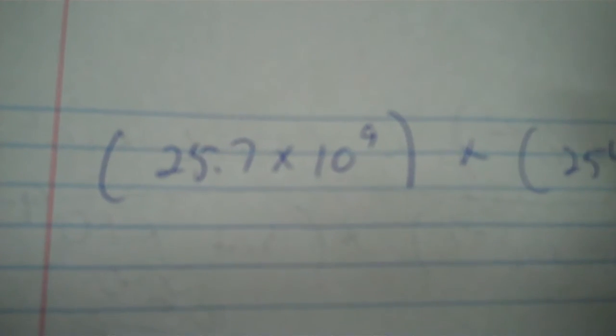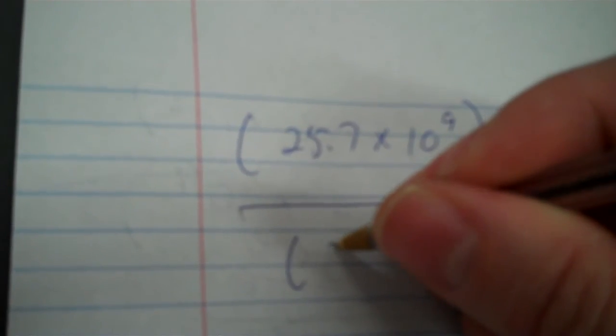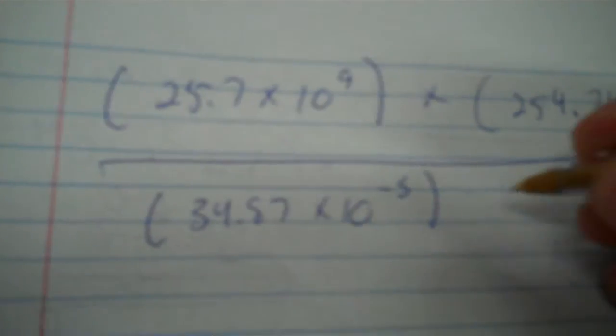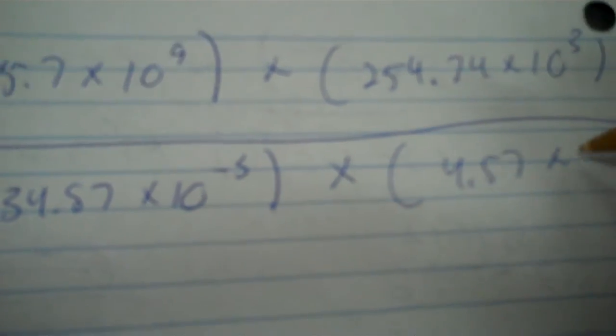On top, we've got 25.7 times 10 to the 9th times 254.74 times 10 to the 3rd, divided by 34.87 times 10 to the negative 3rd times 4.57 times 10 to the negative 9th. Okay. All right, so again, break up the problem.